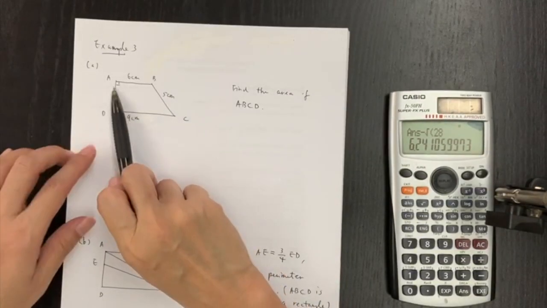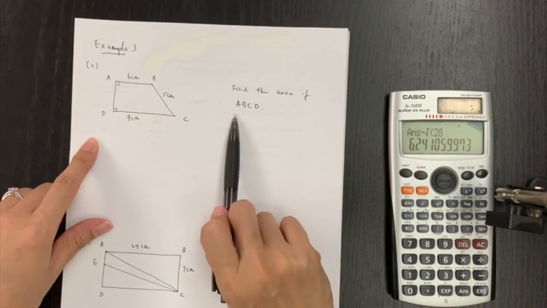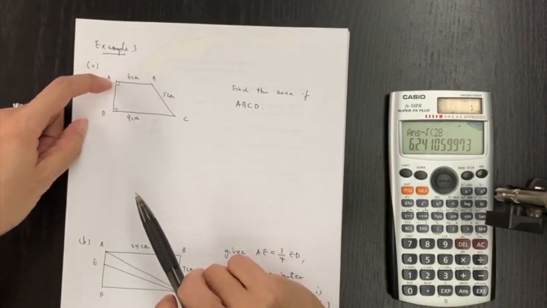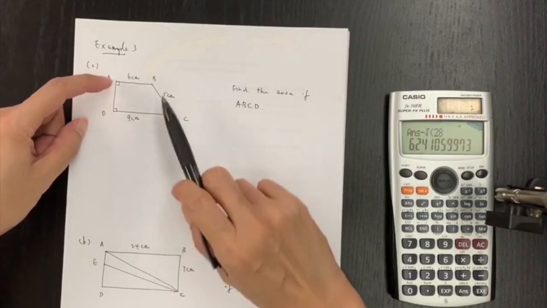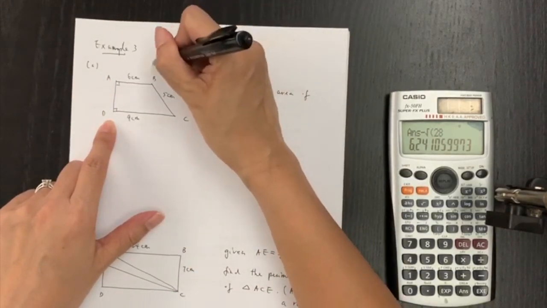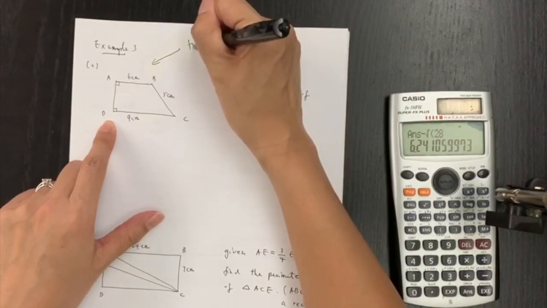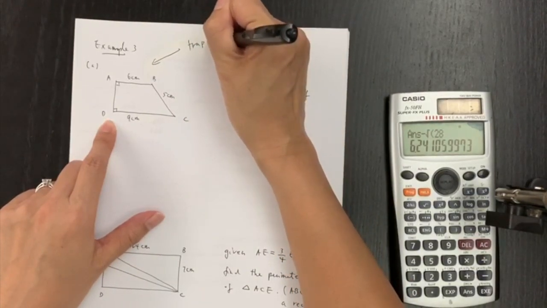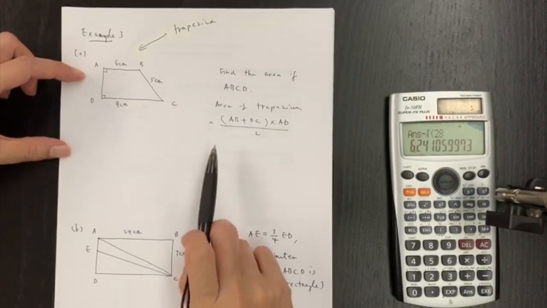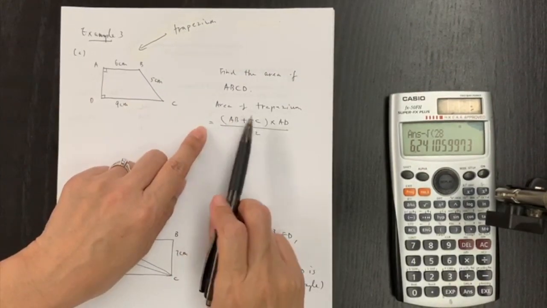Okay, example 3 here, we need to find the area of ABCD. So this is ABCD with a right angle here, right angle here. So that means AB must be parallel to DC. So this is also a trapezium. Okay, and what is the formula to find the area of a trapezium?